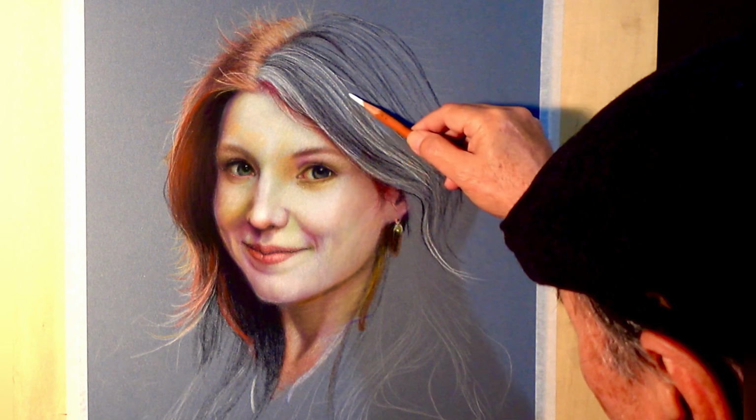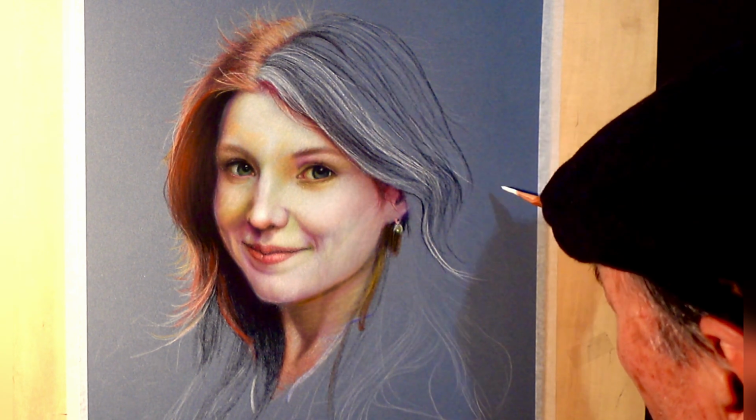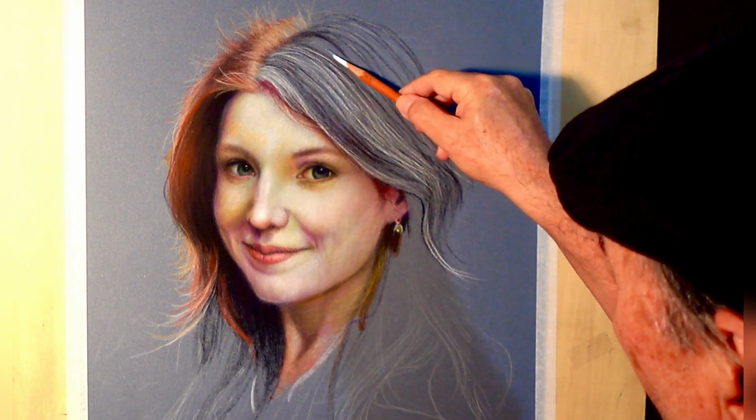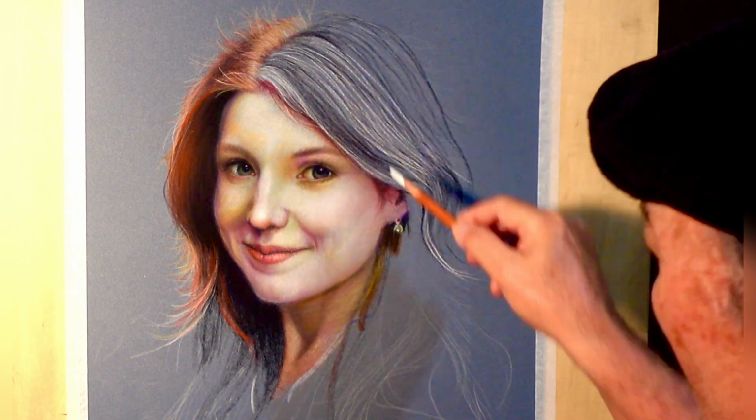It has to conform to the shape of the head. Remember that there's a skull in there, even though it's underneath all that hair. The hair still conforms to a certain extent to the skull.